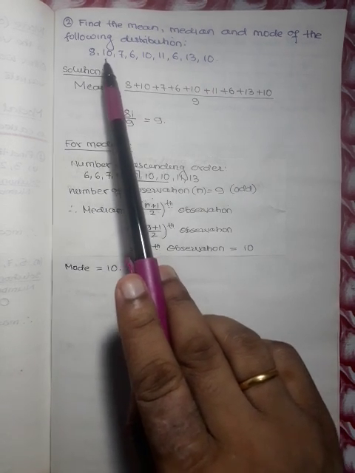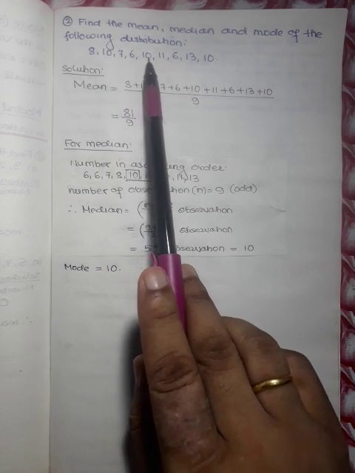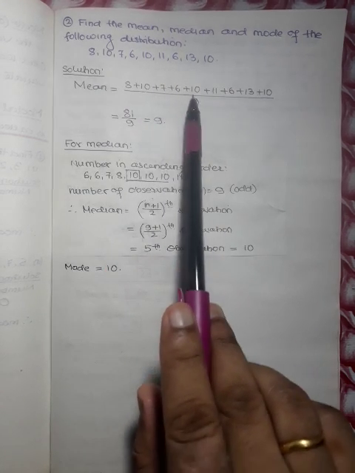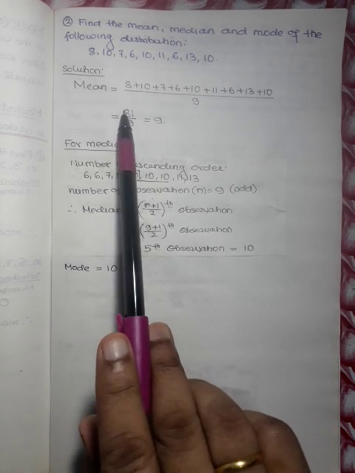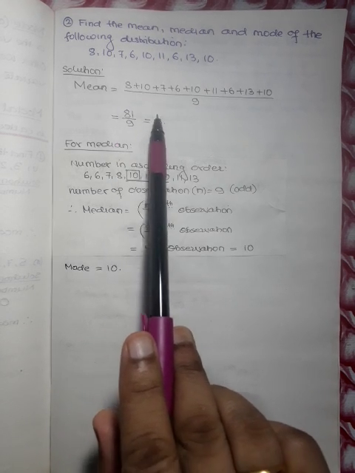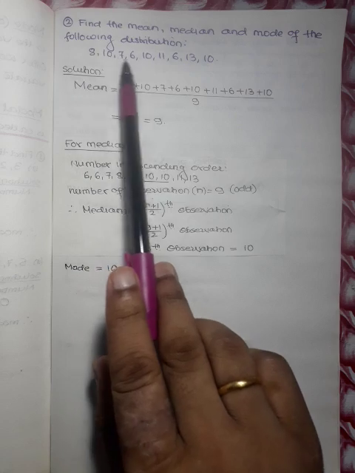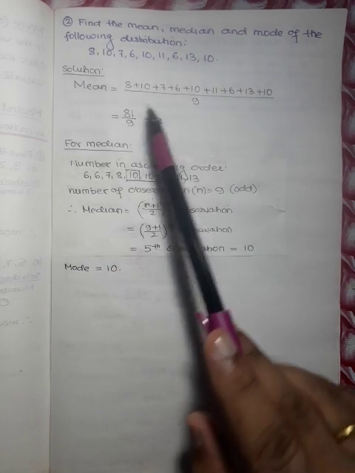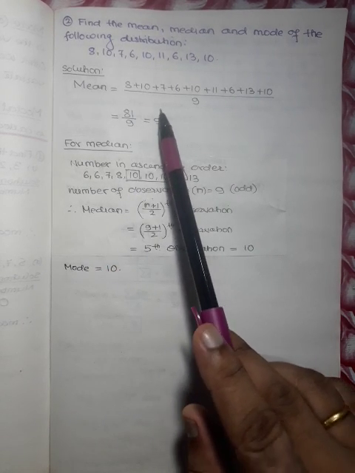So, the number of terms is how much? 1, 2, 3, 4, 5, 6, 7, 8, 9. So, 9. If you add all this, you will get 81. 81 divided by 9 will give you 9. So, for this particular set of numbers, we are getting the mean as 9.